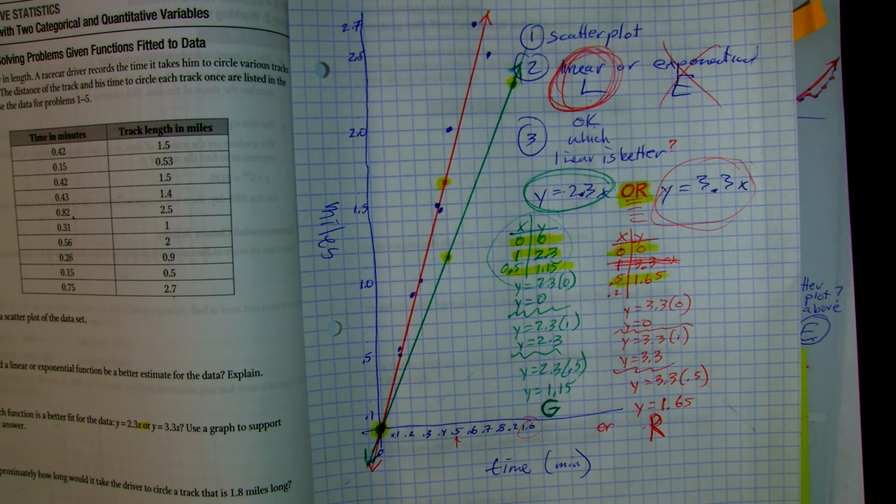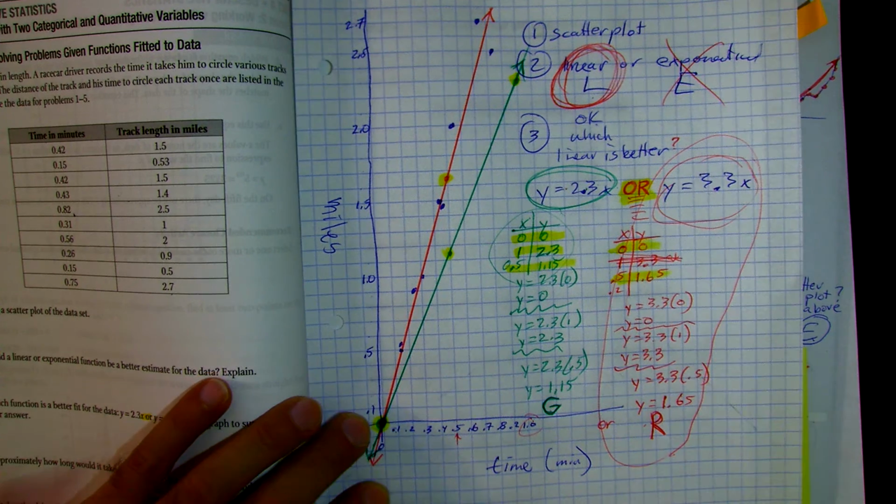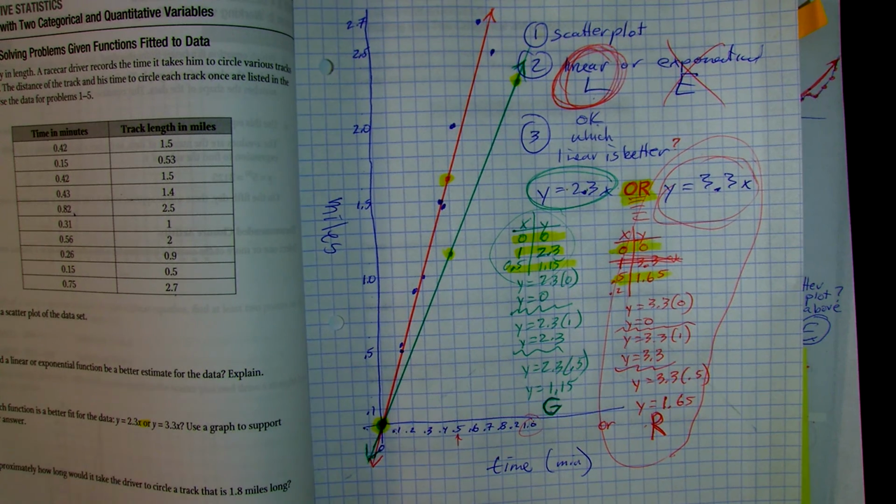The line of best fit is red. Congratulations, red. You win nothing. You are just the line of best fit. Excellent. How do you know it's the line of best fit? Look at this line, please. Look at that red line.